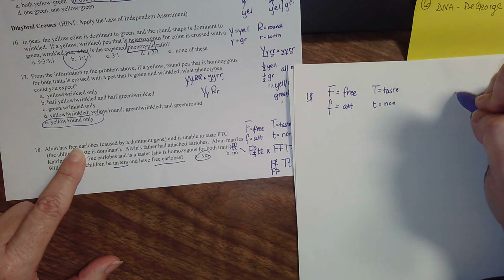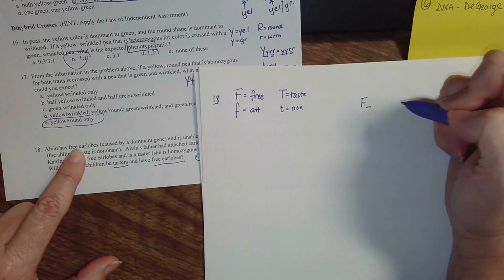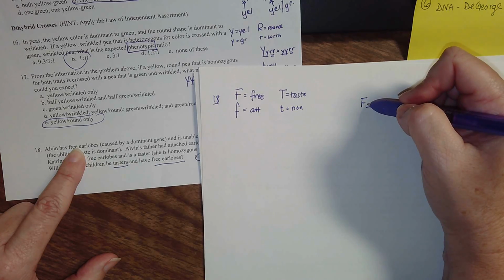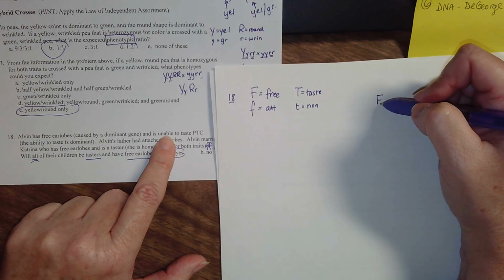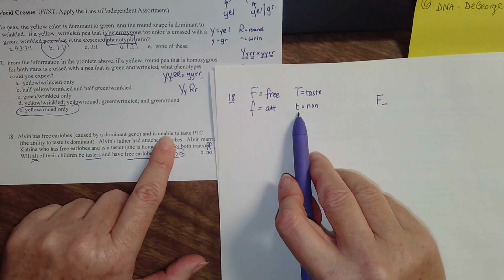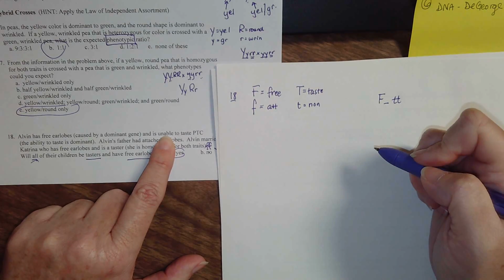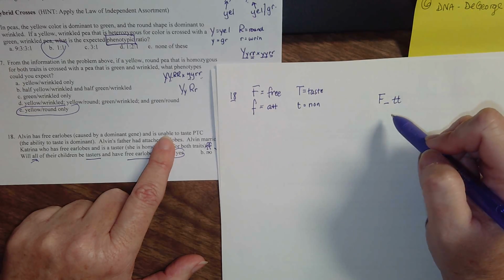So that means Alvin is big F something. We don't necessarily know his other letter because he could be homozygous dominant or he could be heterozygous for that trait. We also know that he's unable to taste PTC. The only way you can be a non-taster is to have two little alleles. And we want to know his genotype.